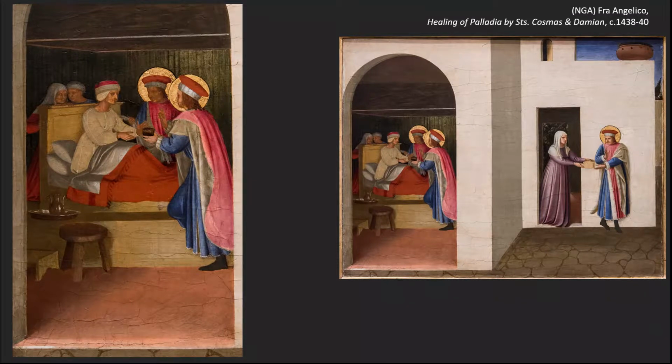And so what we see in the room is the sick Palladia with her servants behind her. Notice it's still kind of rendered in perspective. If we traced it out, we could do that. And there's Cosmas and Damian ministering to her.